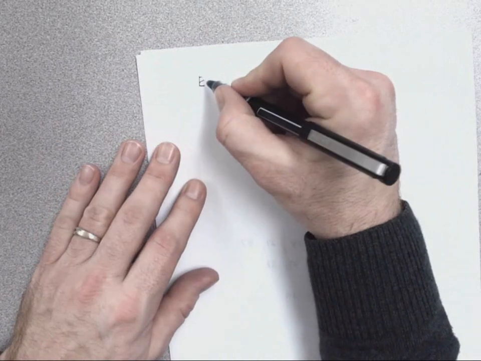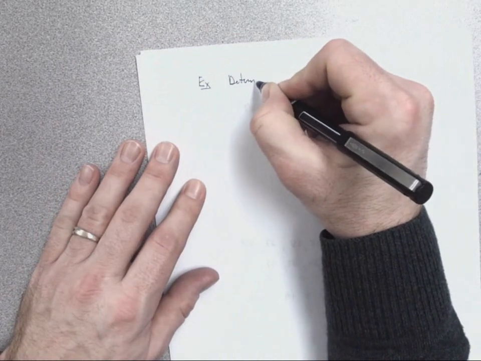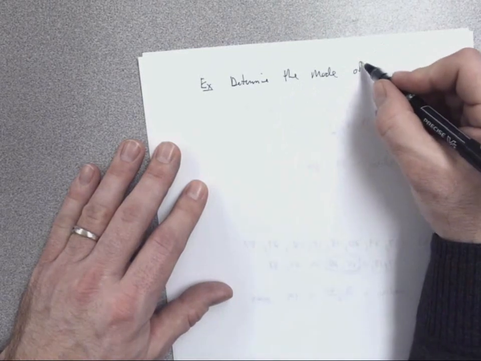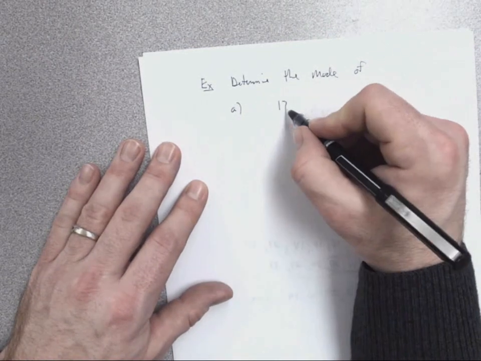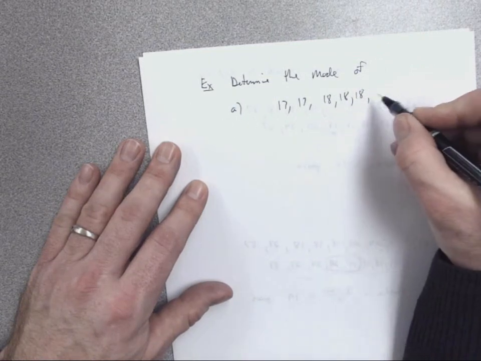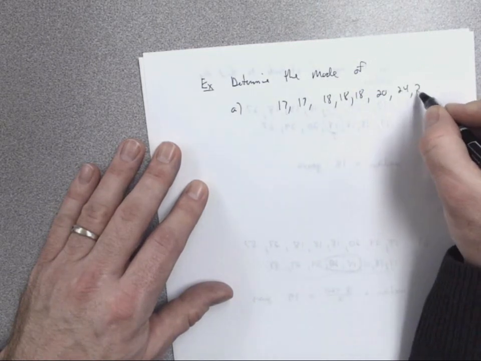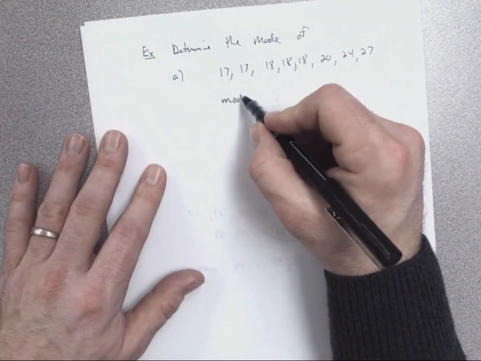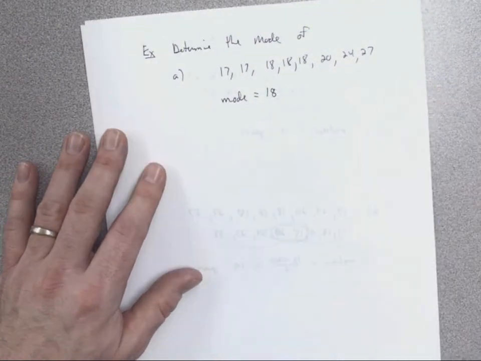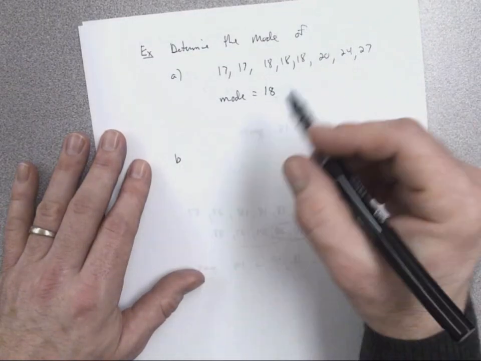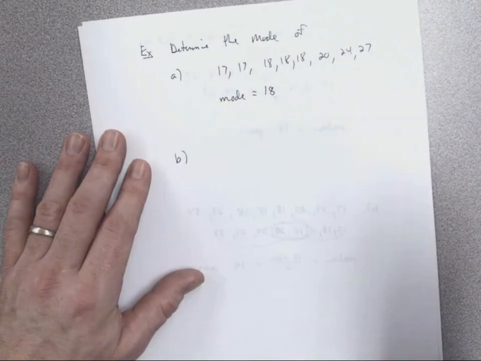So for example, determine the mode of, let's just say I have 17, 17, 18, 18, 18, 20, 24, 27. In this particular case, my mode is still just 18 because 18 happens the most times. But let's say I get another 17-year-old.